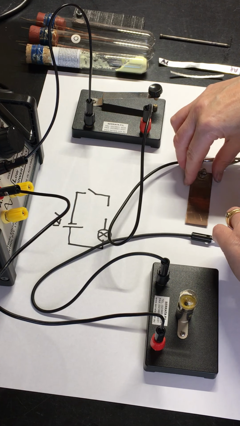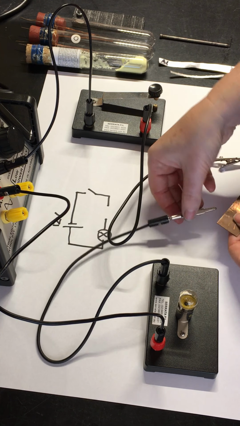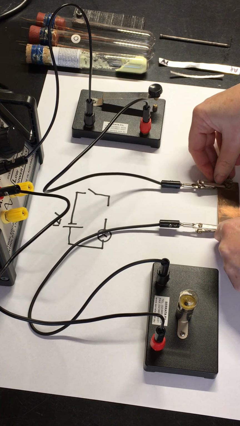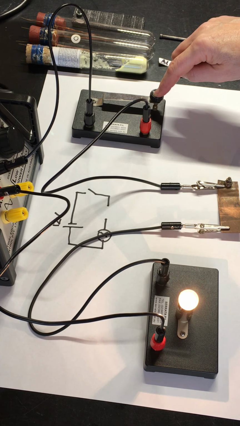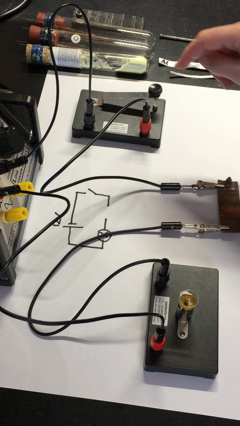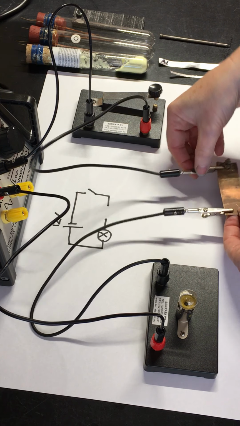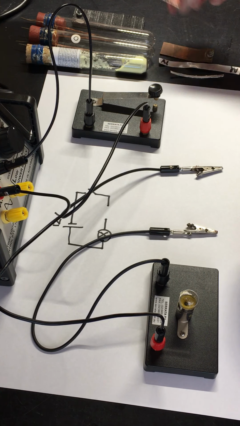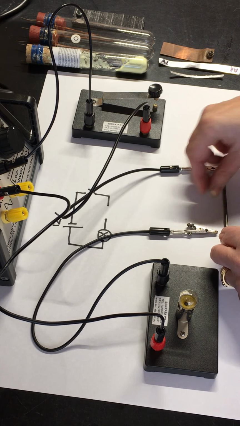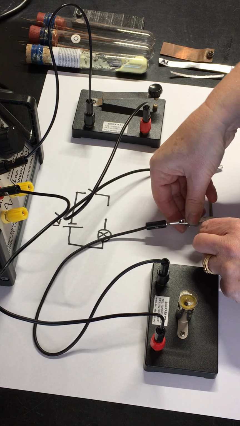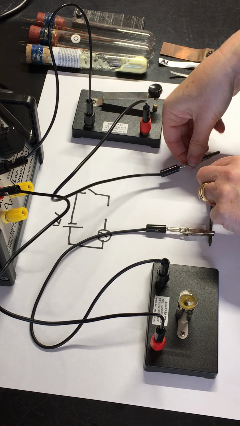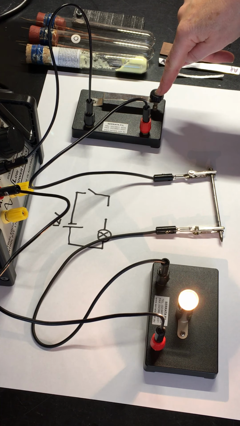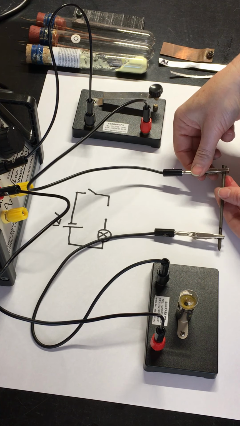We'll pop in this first element, which is copper. We close the switch and the bulb lights. Let's put in the next element. We've got some iron here. We close the circuit and the bulb lights. That means that the iron conducts electricity.